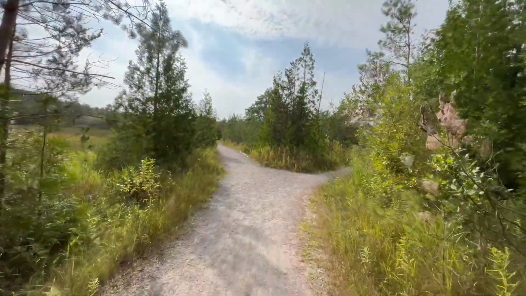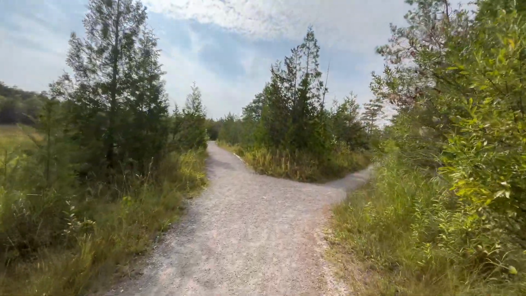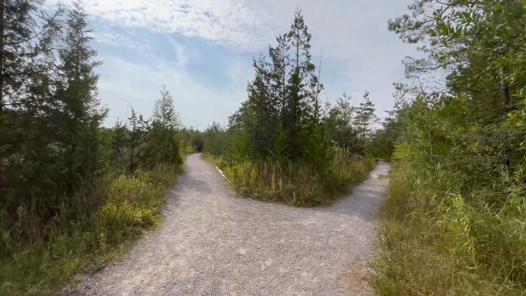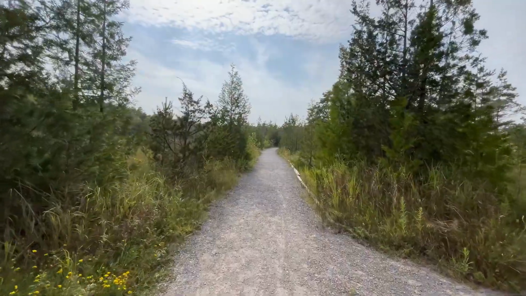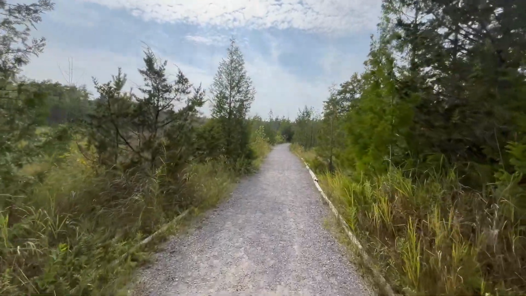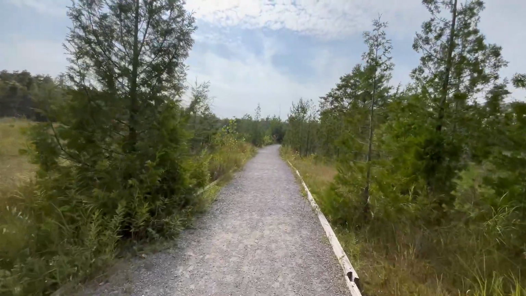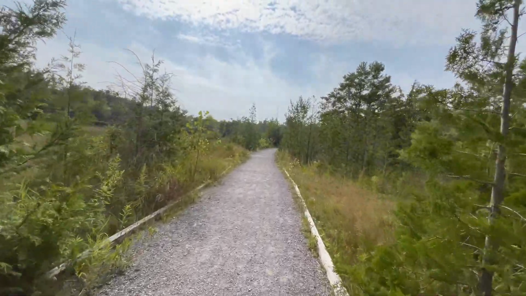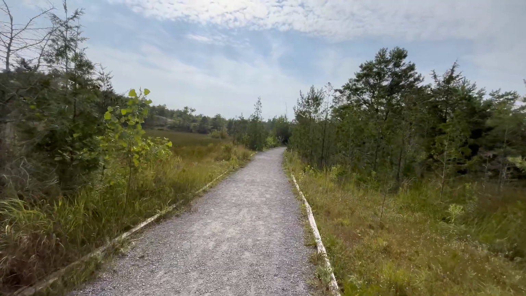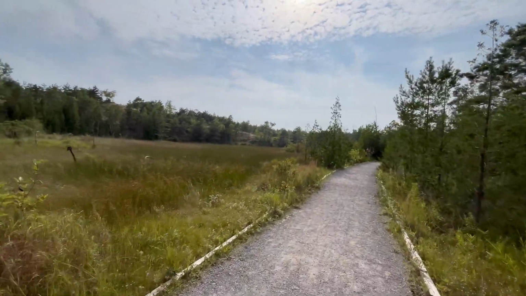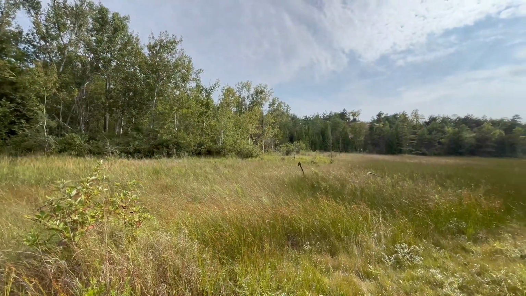Okay, so it looks like there's a fork in the road here. We can decide which way we'd like to go, left or right. All right, so we're going to go off to our left here. Got a nice wetland area here.